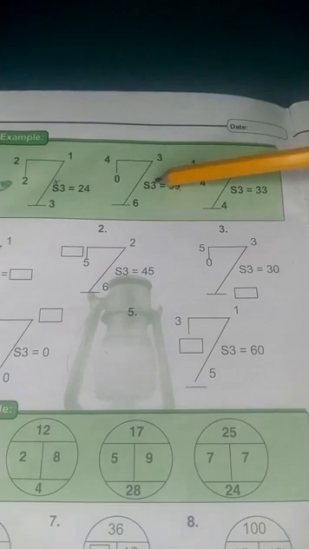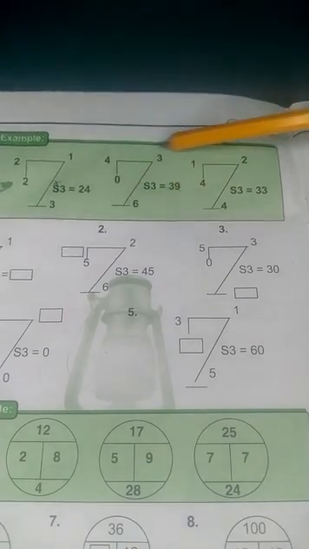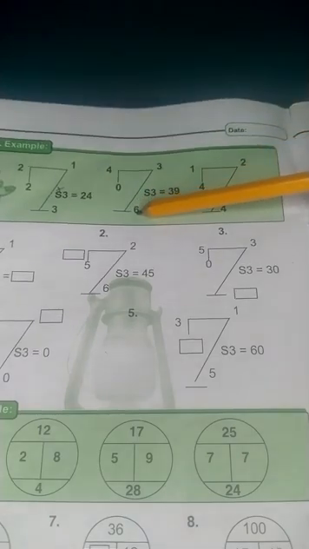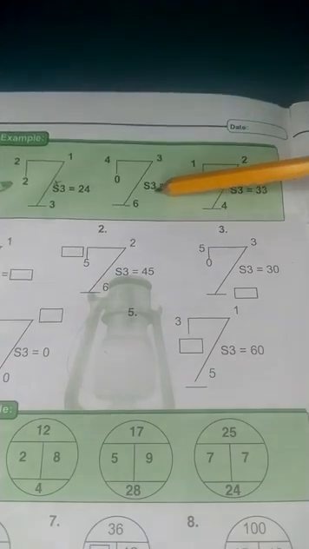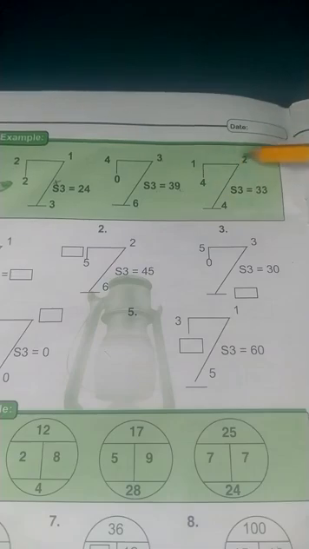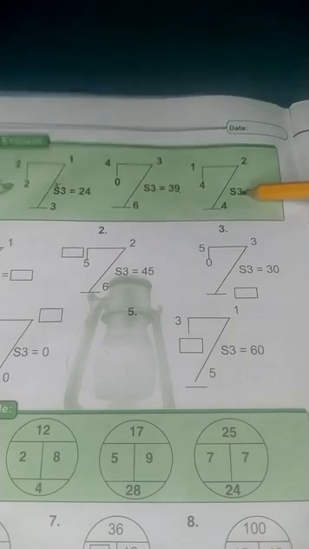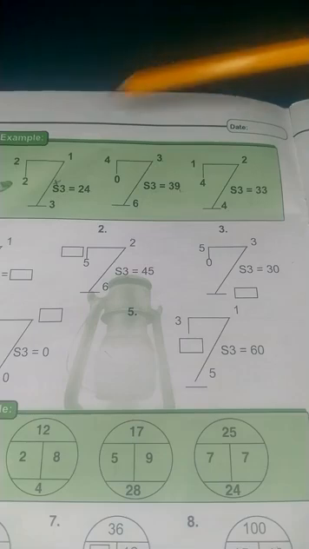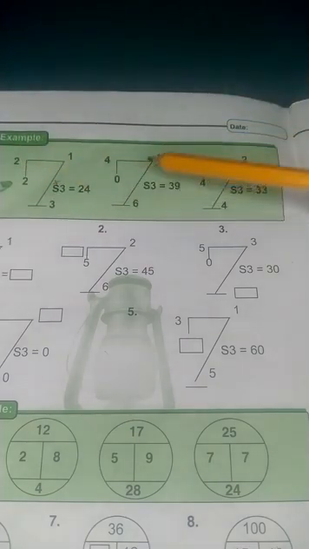Let me apply the same principle. This 0 plus 4 plus 3, that's 7. 7 plus 6 is going to give me 13. Then 13 times 3 will give me this. Correct? Then 4 plus 1, 5, plus this is 7. 7 plus this is 11. 11 times this will give me 33. So we are correct.